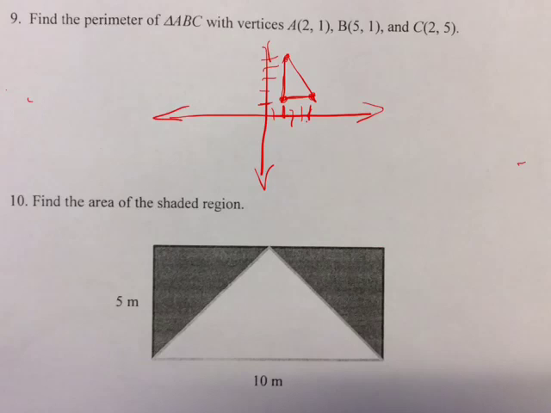So for number 9, I already plotted the points and connected the dots, and it makes a triangle. So now to find the perimeter, we know the perimeter is just when you add up all the sides. So I need to count the distance of this. So it's 1, 2, 3. It's the distance here. From here it's 1, 2, 3, 4.